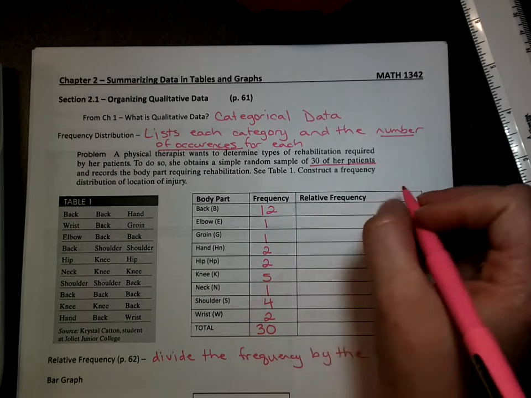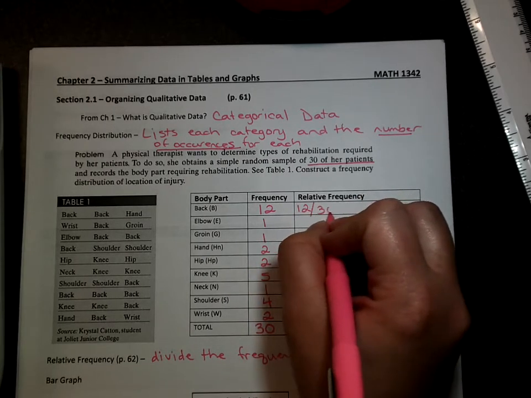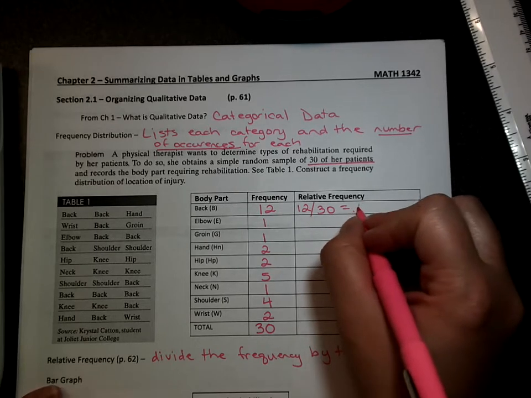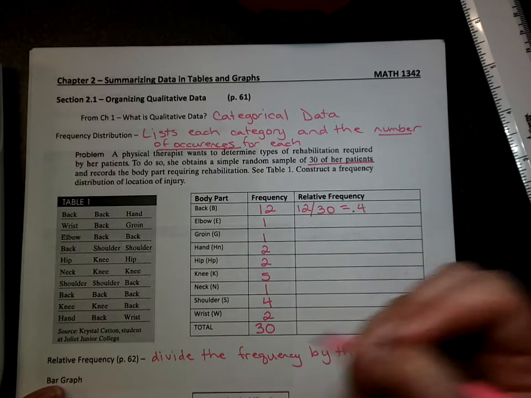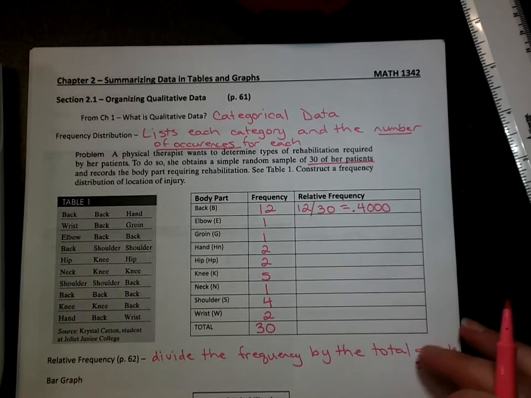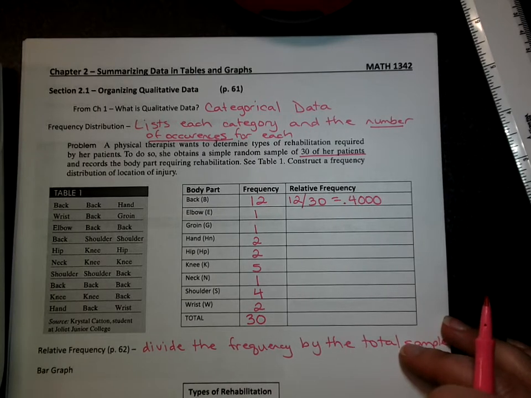So for relative frequency, you're going to take the 12 and divide by 30, and that gives you the decimal 0.4. For precision, we use 4 decimal places, even if that means we add zeros, because in statistics we have to be very precise with our values.